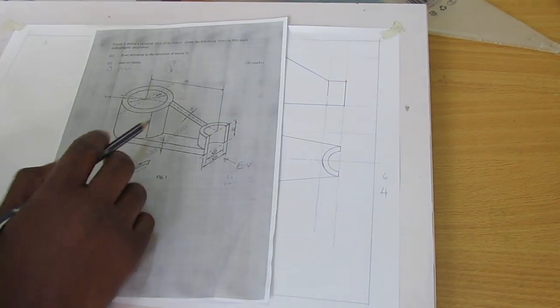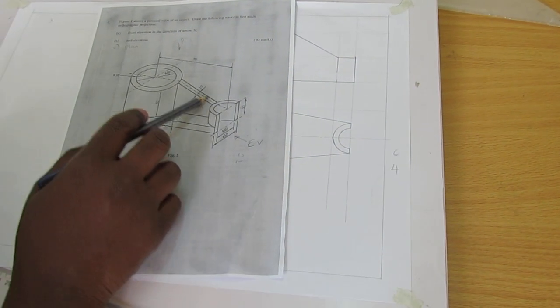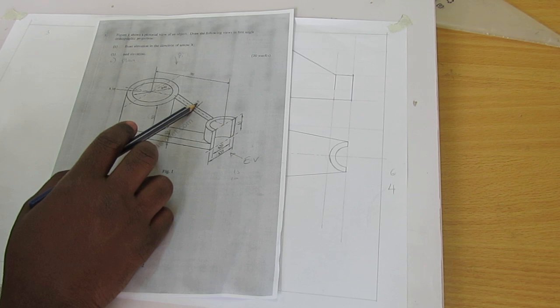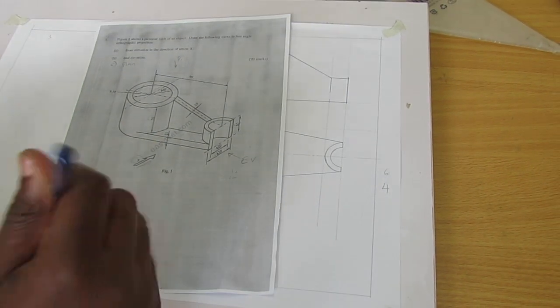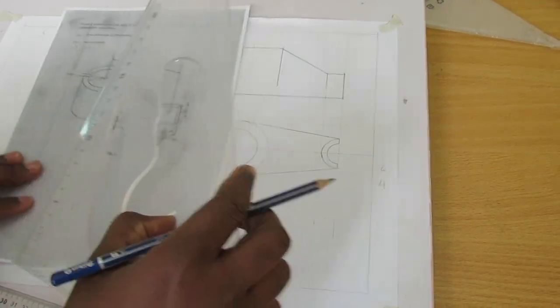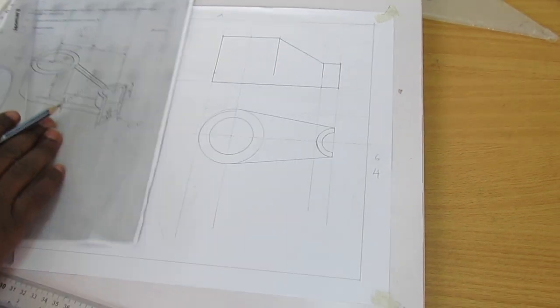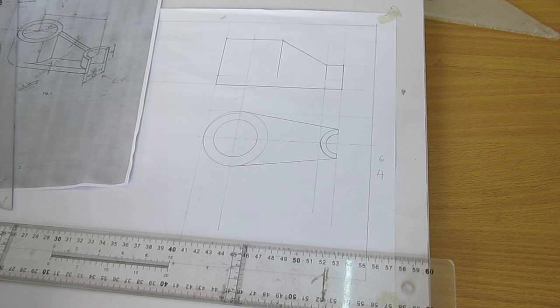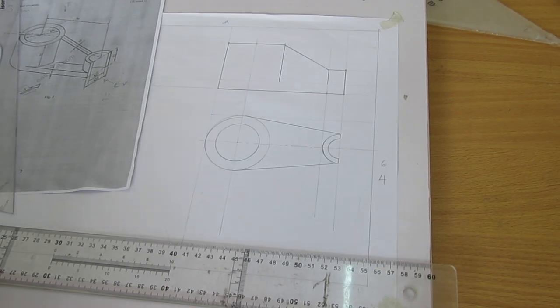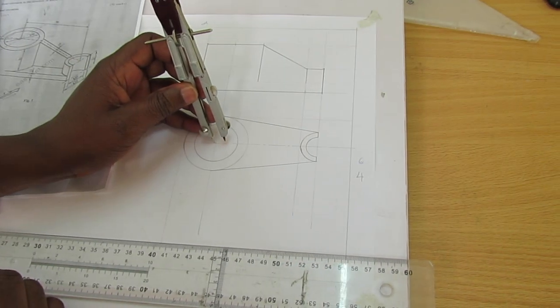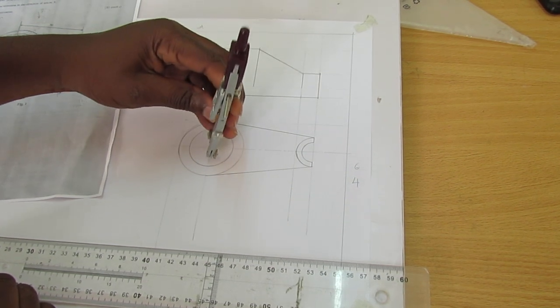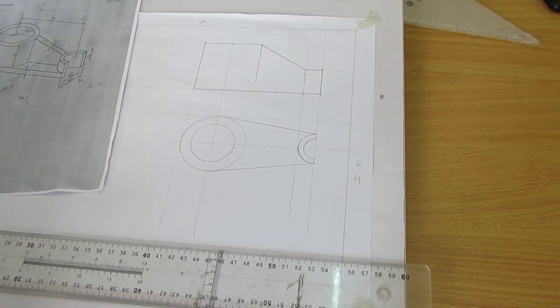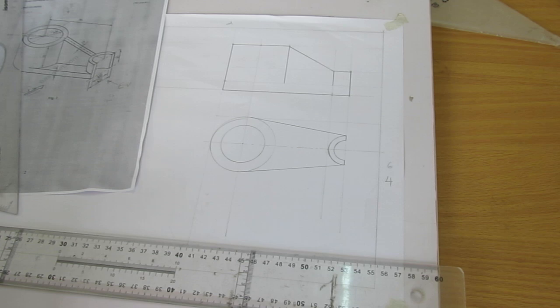Then lastly, at the center here, we have a web of radius 10, of length 10, sorry. The thickness of that web is 10. So we will measure a 10. So we will come here. Sorry, I will take a measurement of 5, to give us a 10.